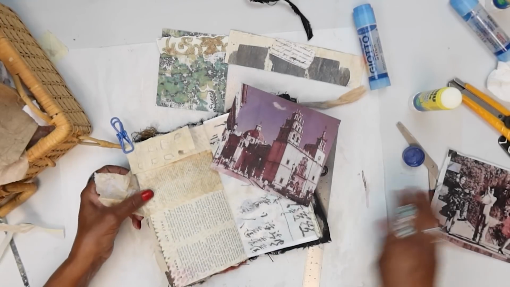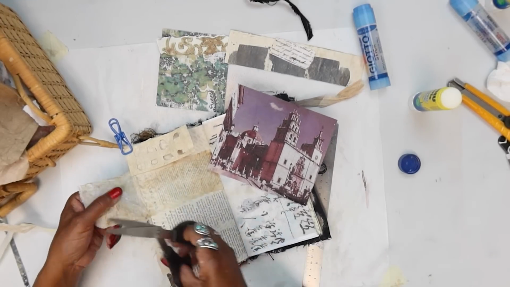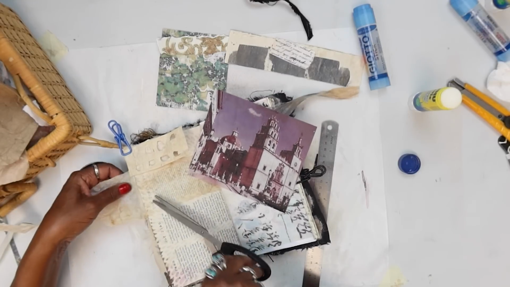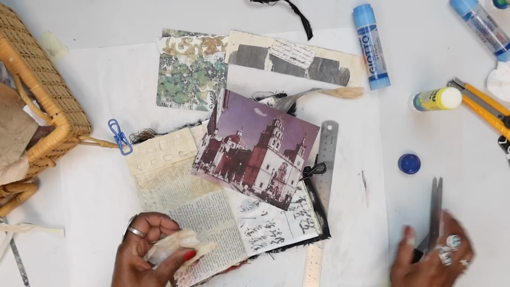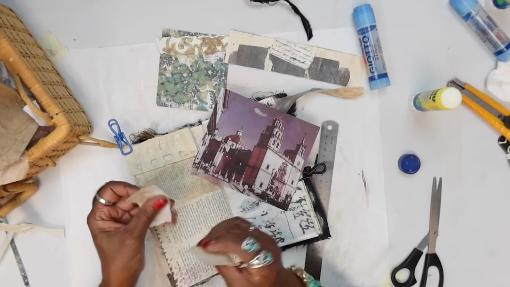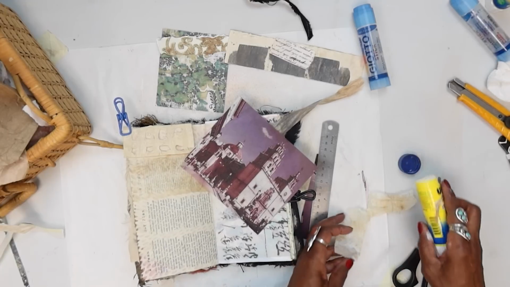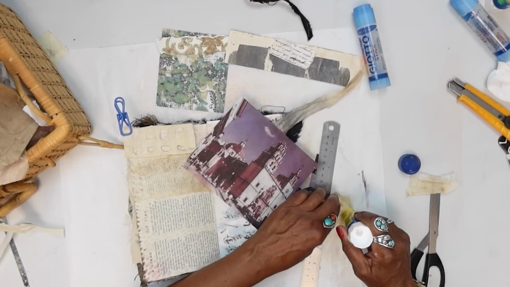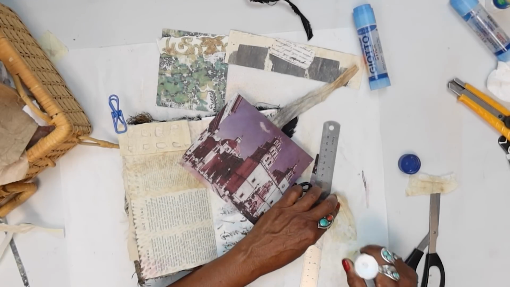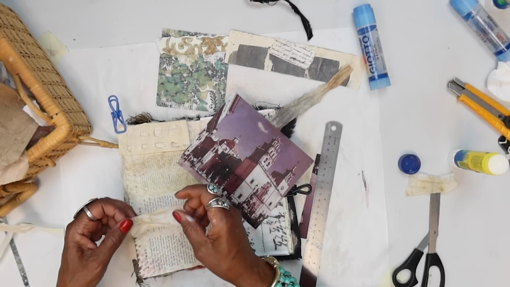Okay, let me tear this off because I'm going to put a little bit more down. Just rip that. Okay. So I'm going to put another layer because I want to be able to rip some of this image so it's not so straight across. So let's go ahead and put this down.